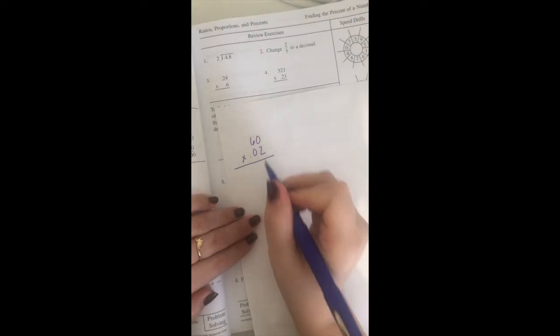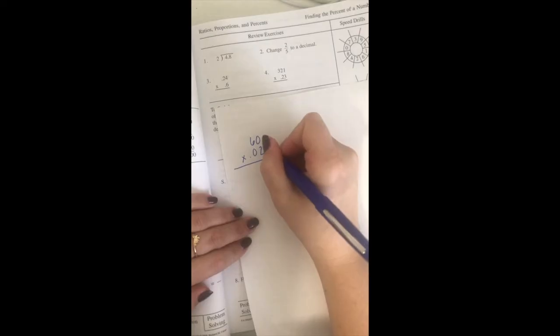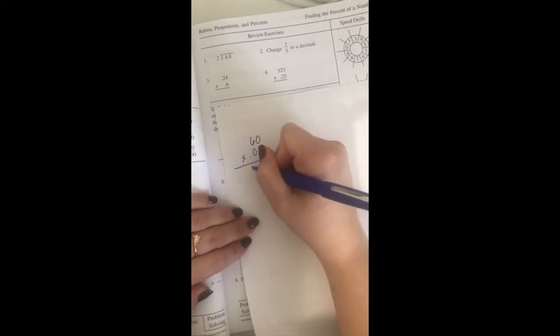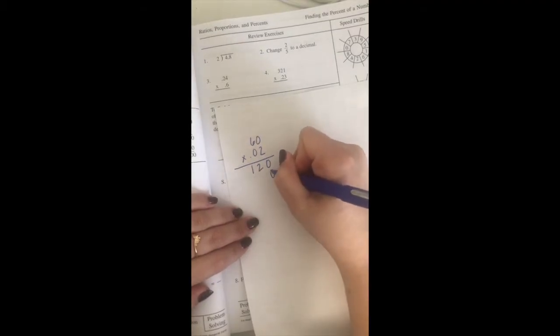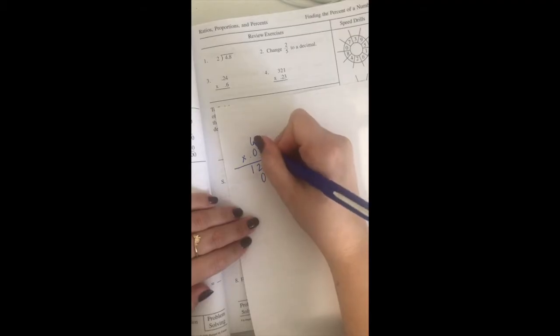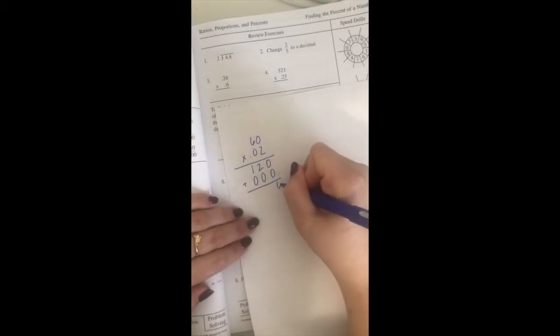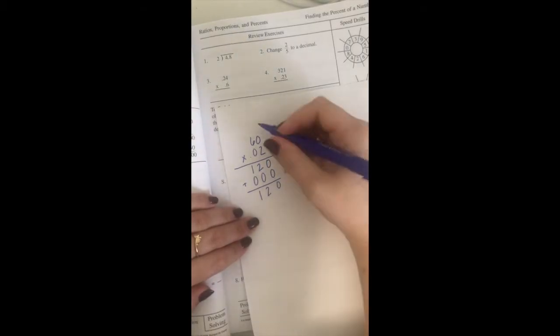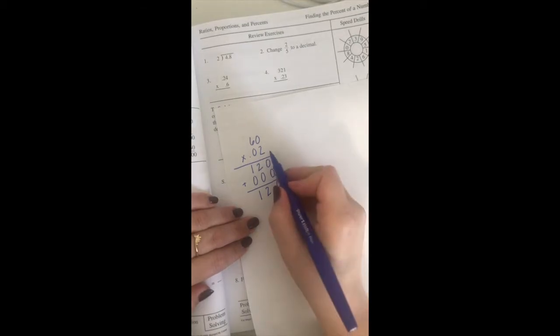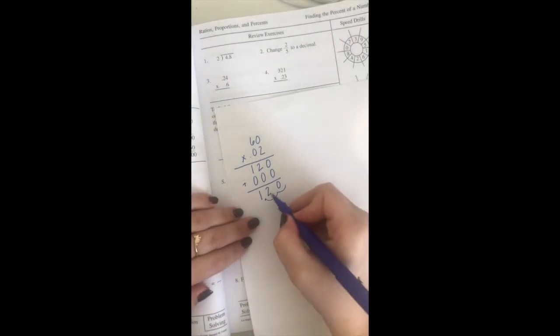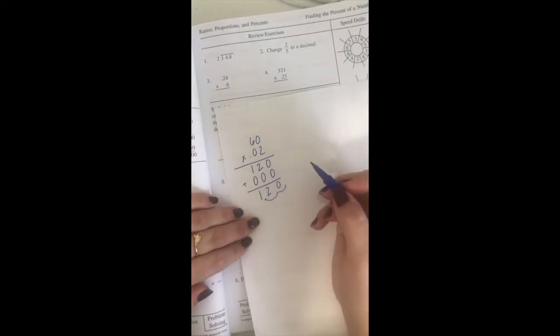And remember, just as we multiplied our decimals in the weeks past, we multiply it first as if the decimal didn't exist. 6 times 2 is 12. We put a 0 for our second digit. And then we add, of course. And remember, because we're multiplying, since the decimal is 2 to the left, we're going to move it 2 to the left. So we end up with 1.20, or more simply, 1.2.